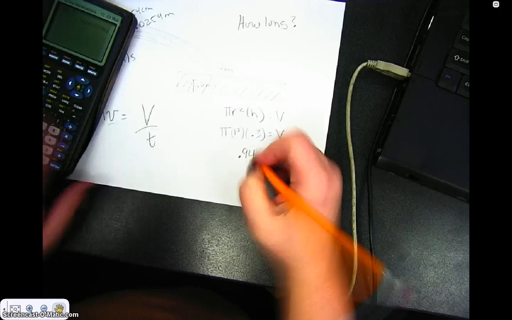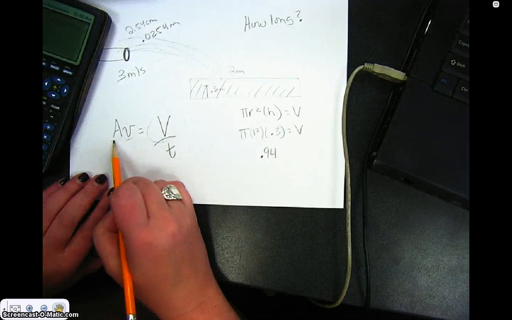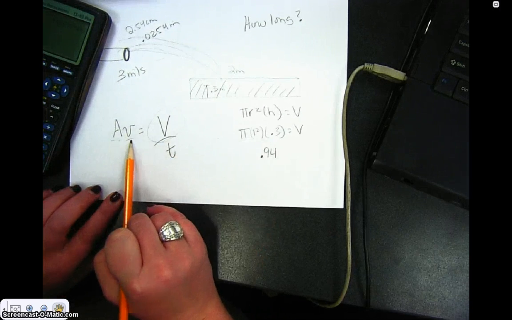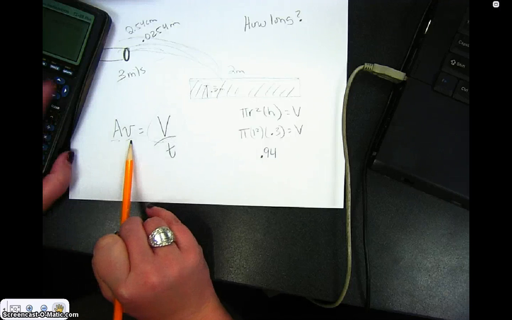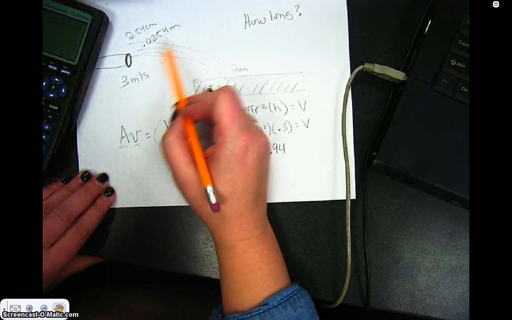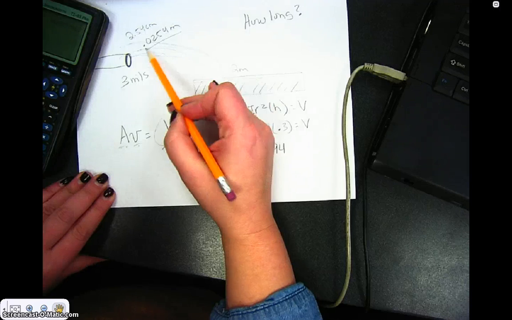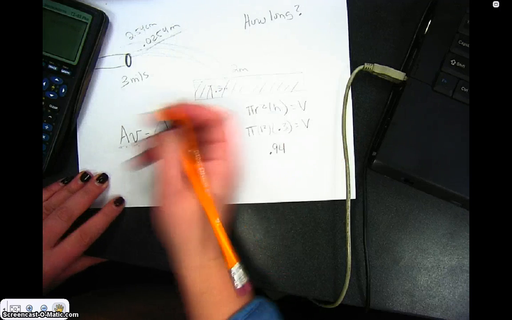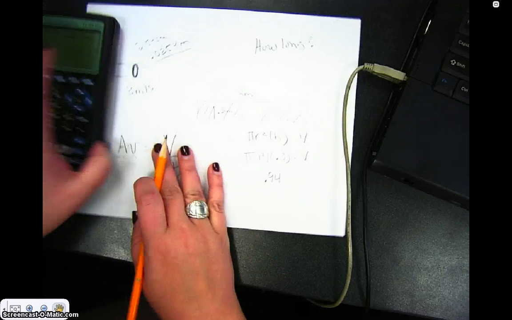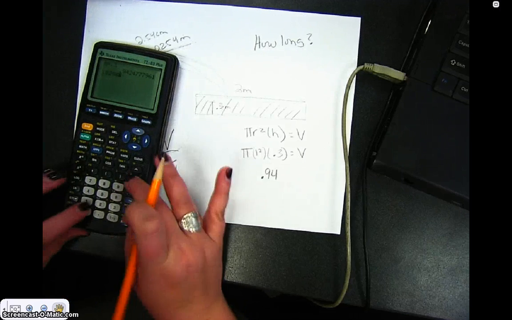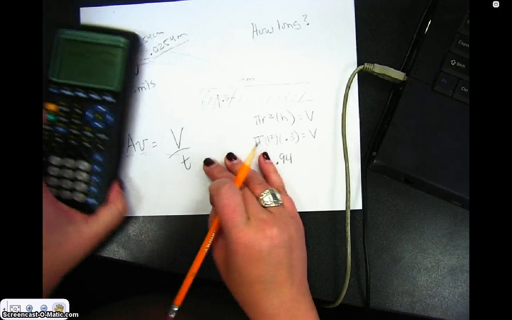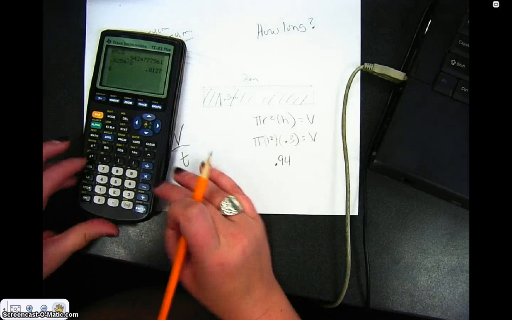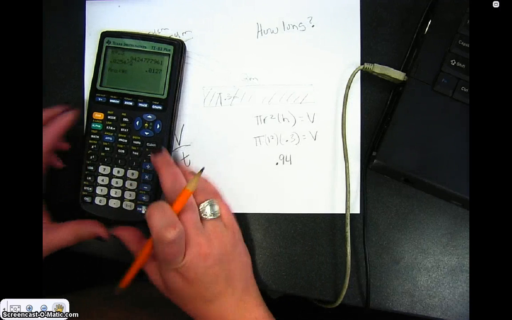And then over here I have cross-sectional area times velocity. So again, I've got the diameter here, not the radius, so I'm going to divide that by 2, and then I'll square that and multiply by pi.